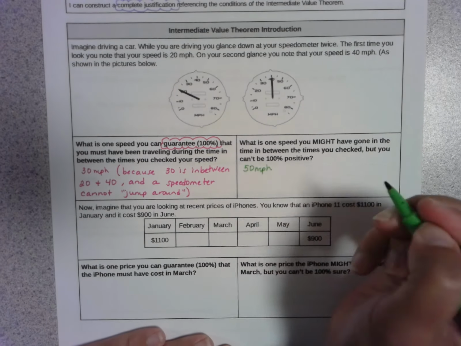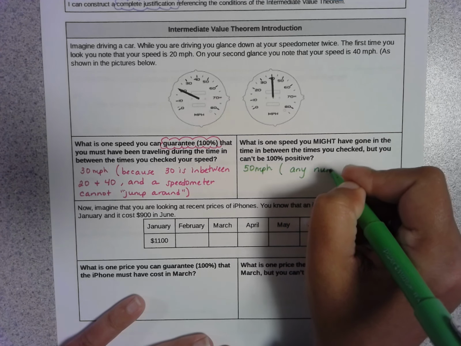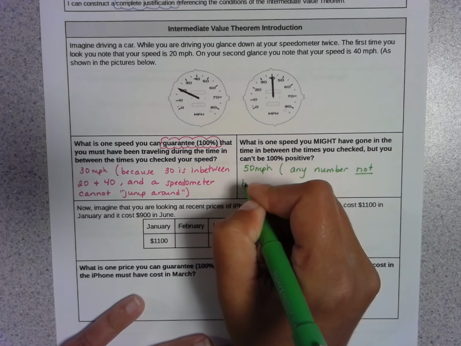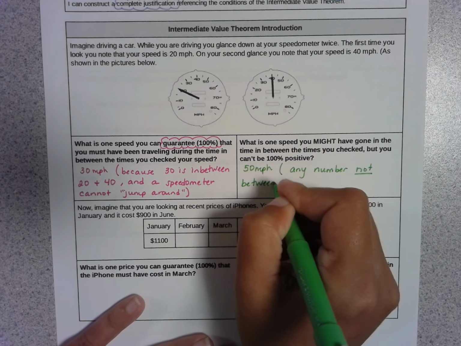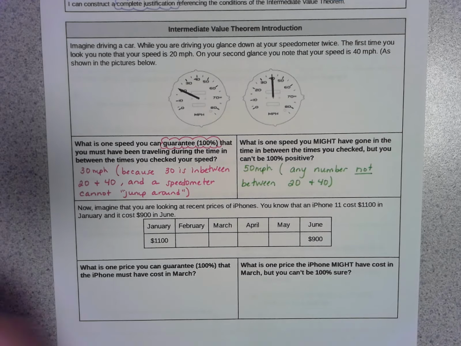I would actually be comfortable guaranteeing any number that is not between 20 and 40. Now you might have, for example, slowed down for a second, maybe there's some traffic in front of you, you're only going 15 miles per hour, and then sped up when the traffic moved a little bit faster and you're going 40.